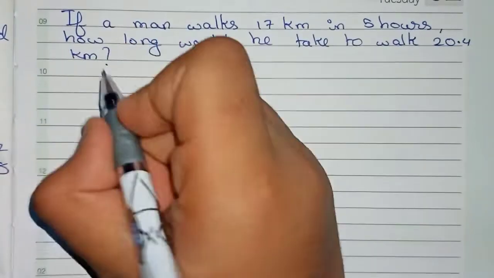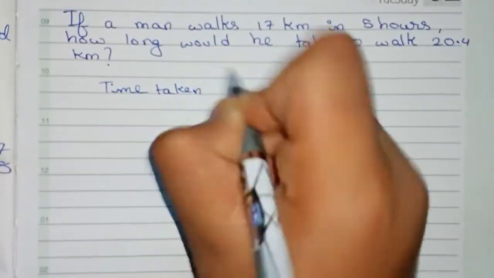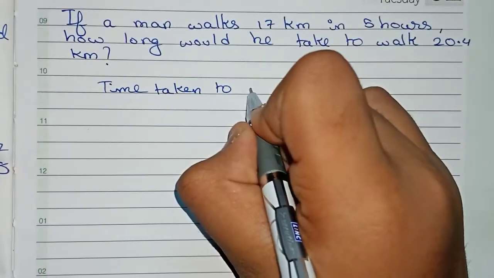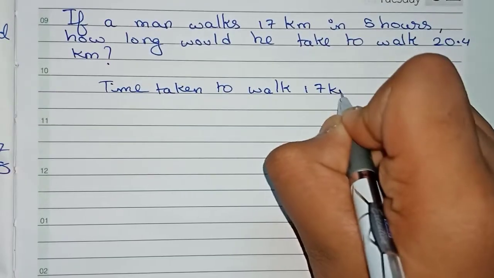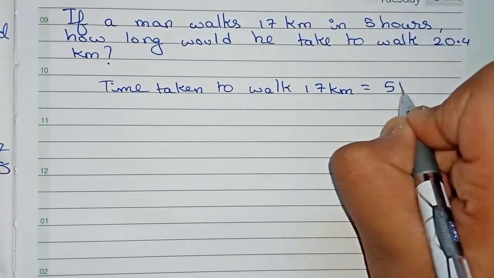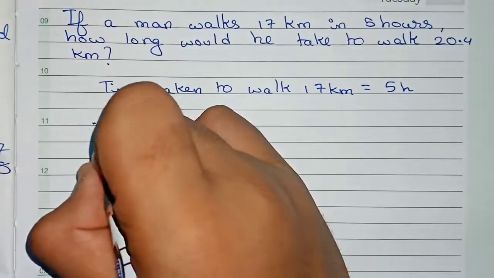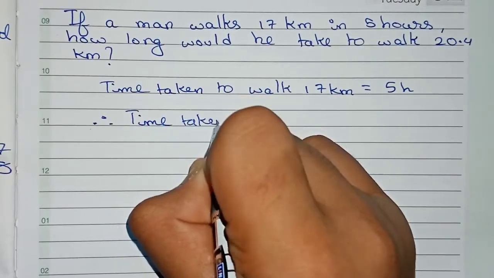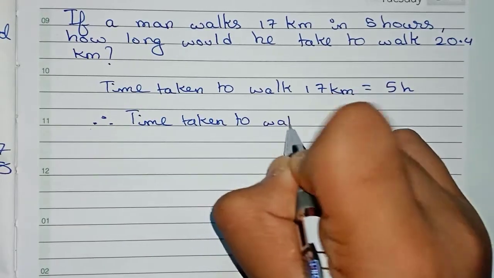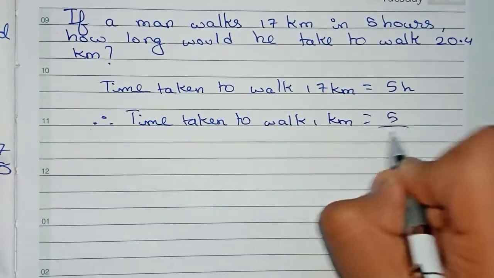So I frame our statement like this: the time taken to walk 17 km will be equal to 5 hours. So time is at the end of the statement. Now I write, therefore, the time taken to cover 1 km: now 17 will go for division, so it becomes 5 by 17.